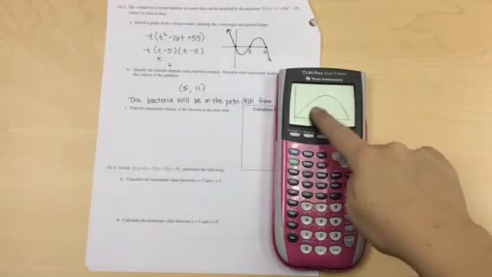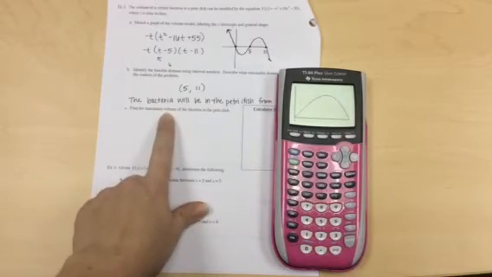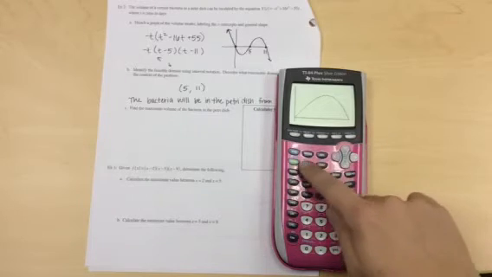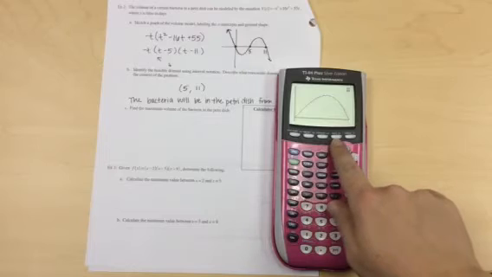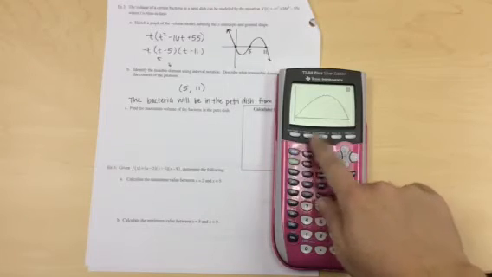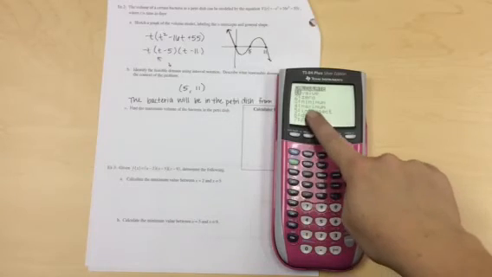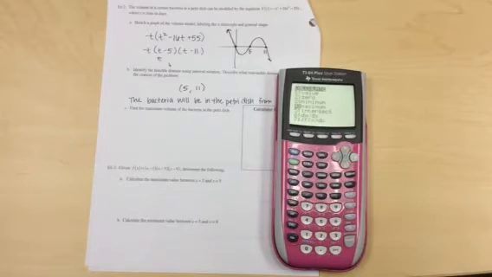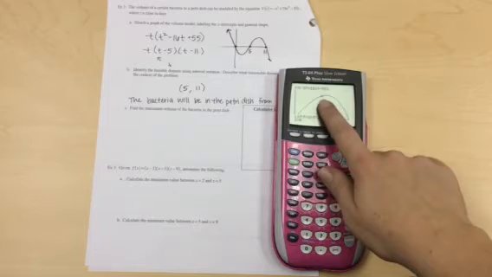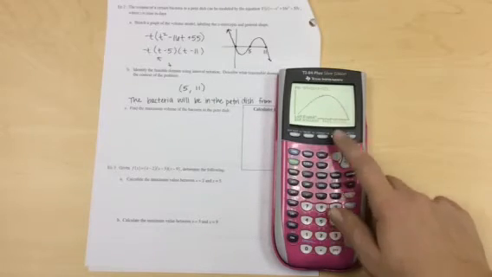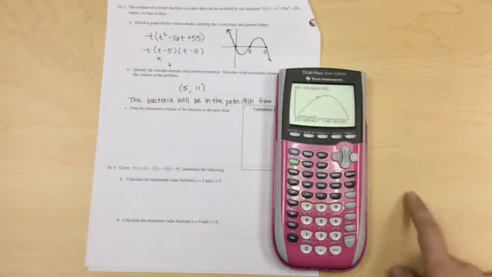Then to calculate our maximum height, or our maximum value, we want to press calculate. So second trace. And we want to press 4, or you can scroll down to maximum. Either way, it's fine. And press enter. Now it's going to ask you for the left bound. So if you see that cursor, I like to call it my little Spidey guy, scroll to the left of what you believe the maximum to be.